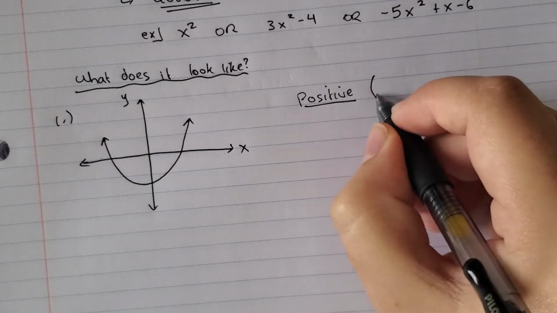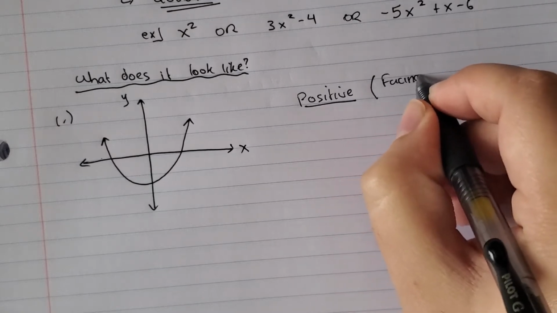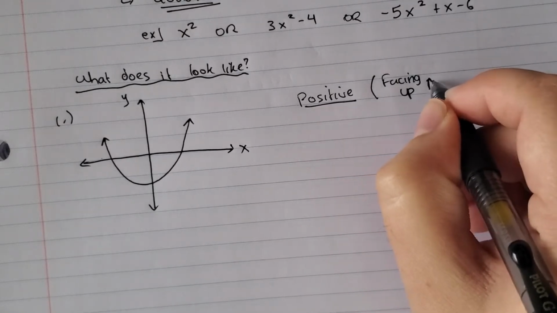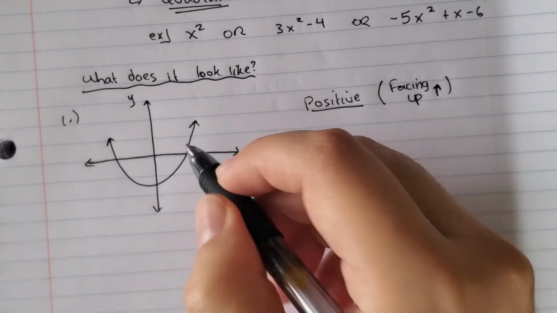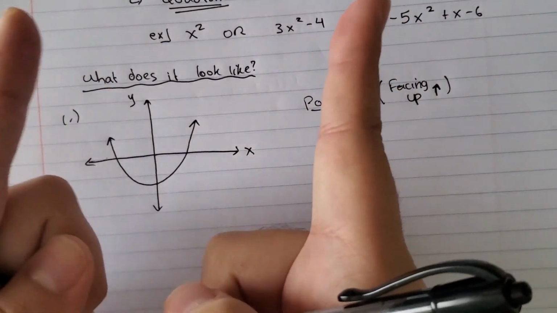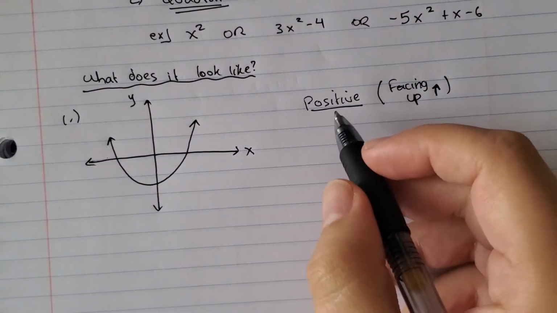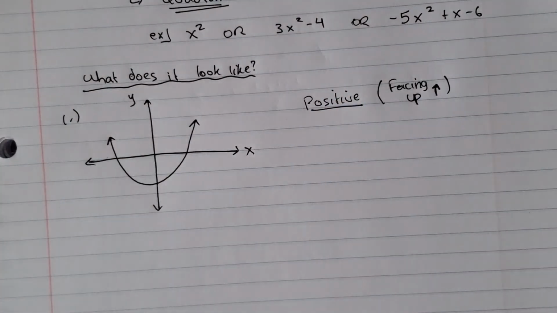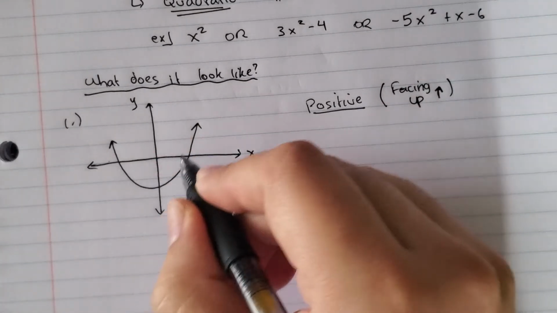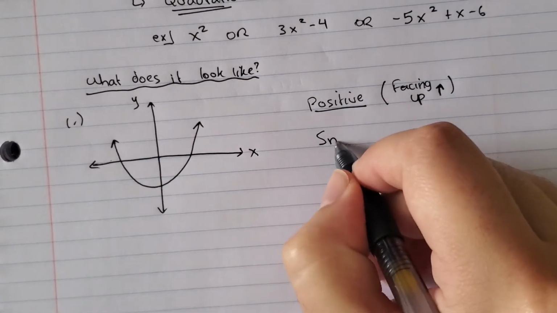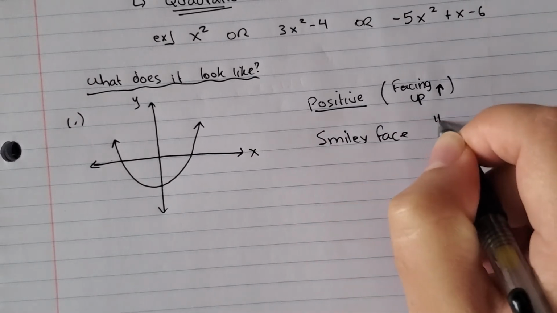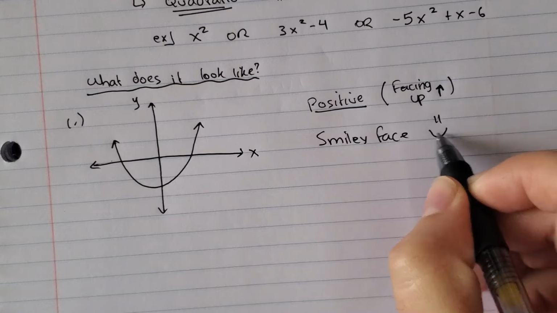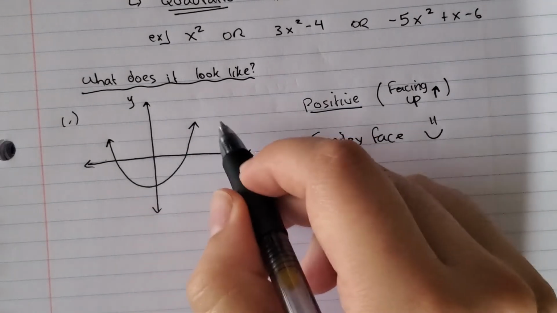And think about it like the shape, it's facing up. I'll draw a little arrow here. So it doesn't matter if it goes to the left or to the right, it's always pointing up both directions, okay? So it's called positive because it's going up. And the way I remember this, if you think about this shape, it's kind of like a smiley face. As you draw a smiley, you go this sort of shape, which is exactly what you have here.